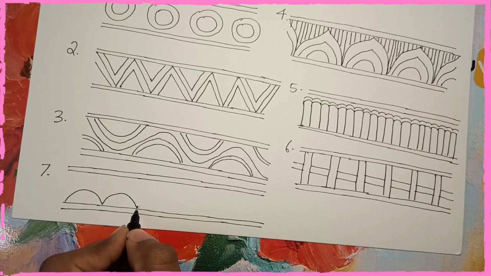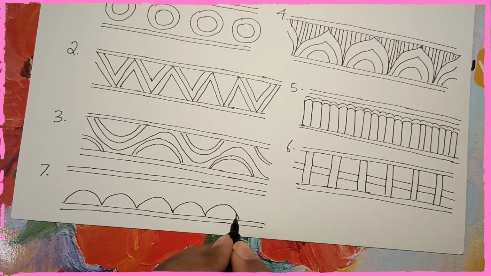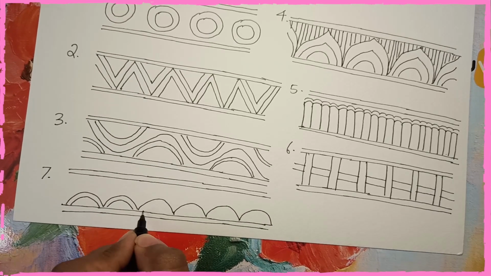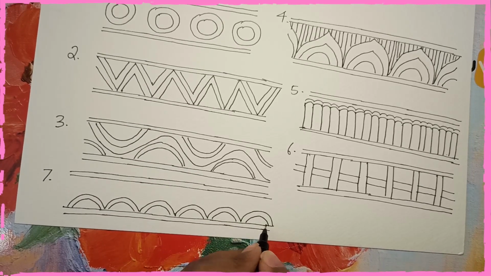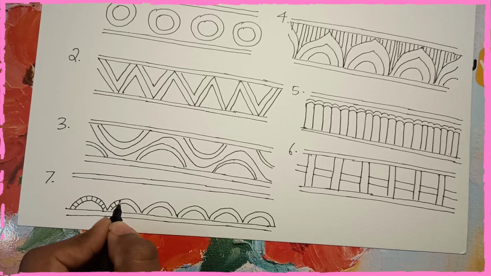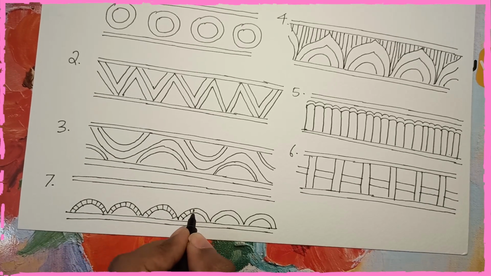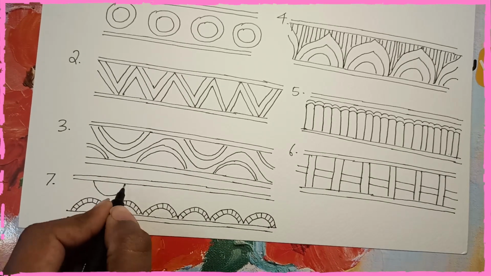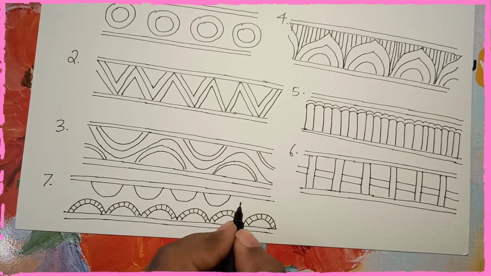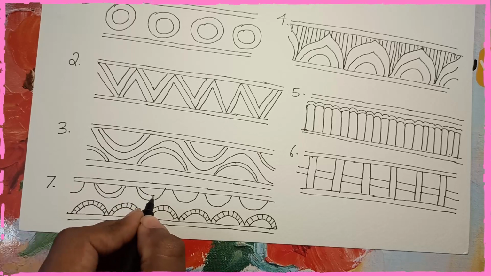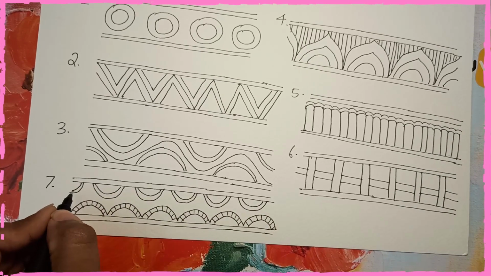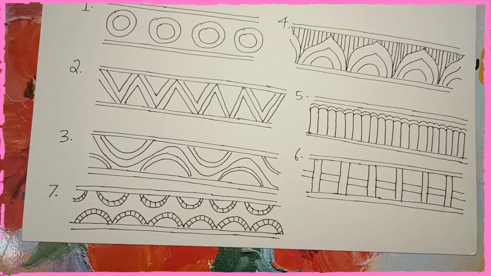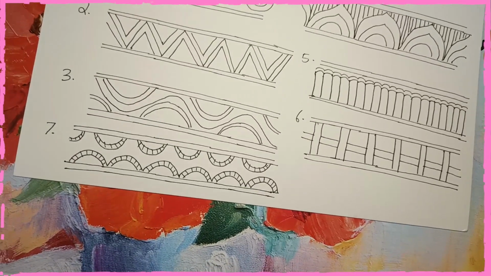Make semicircles like this. So this becomes our 7th pattern.